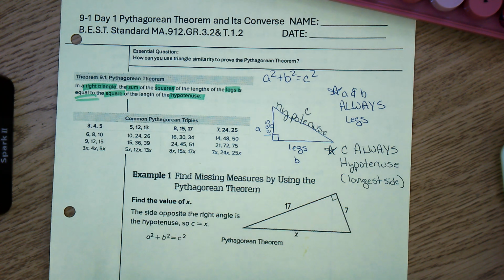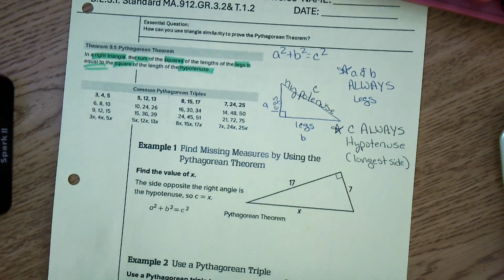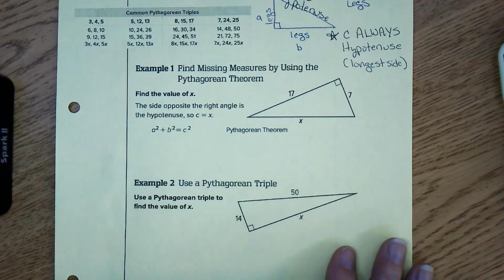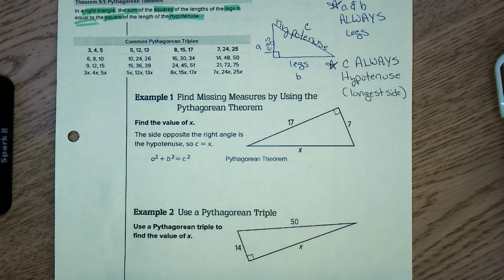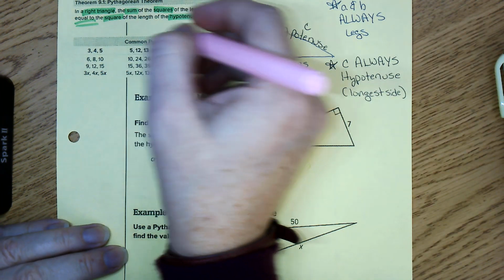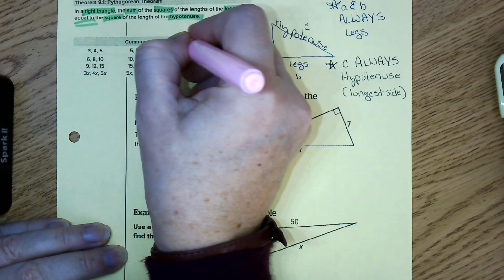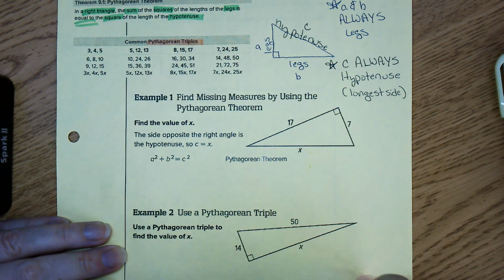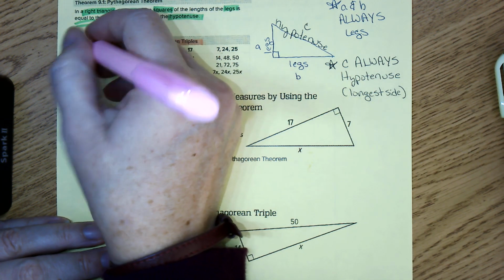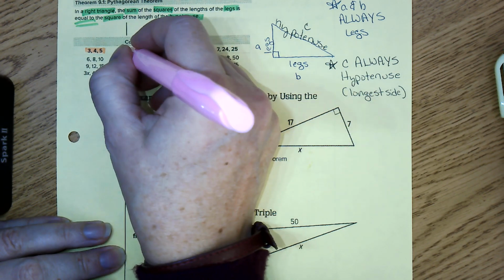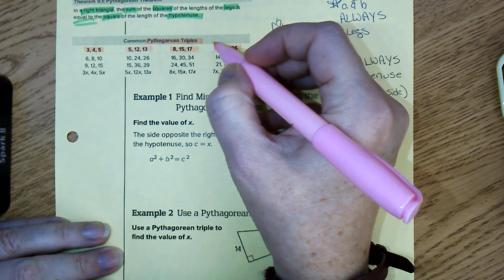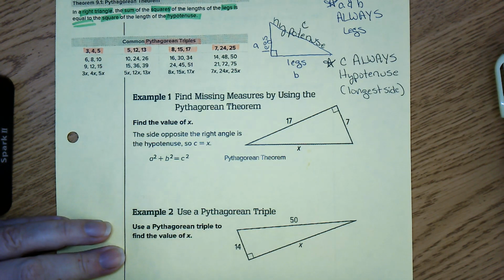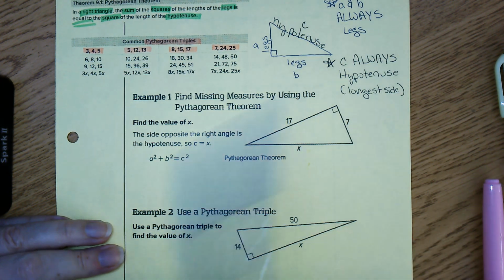Okay? So let's do a couple things that we learned before. We're going to find missing measures using the Pythagorean theorem. I want to cover one more thing, sorry. We're going to cover something called the common Pythagorean triples. All right, so if you have a 3, 4, 5, 5, 12, 13, 8, 15, 17, 7, 24, 25, these are called Pythagorean triples. That just means all three sides are whole numbers, all right?